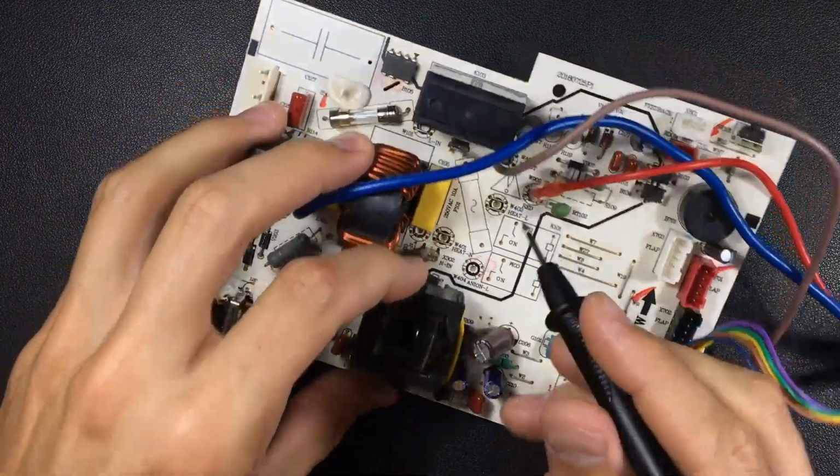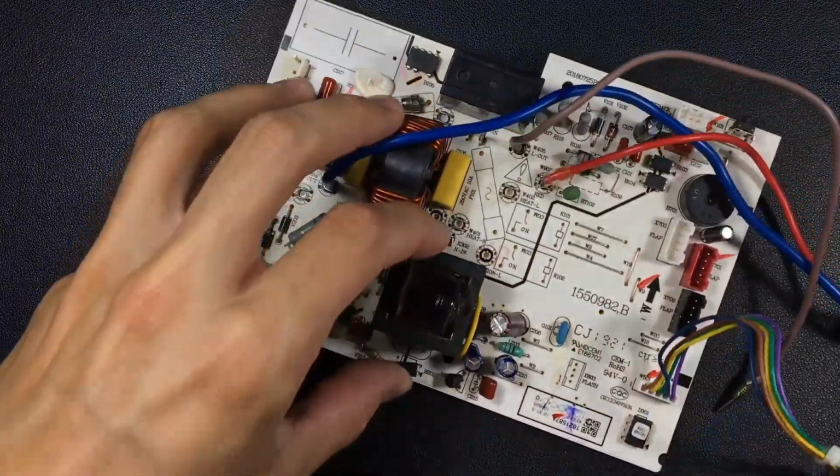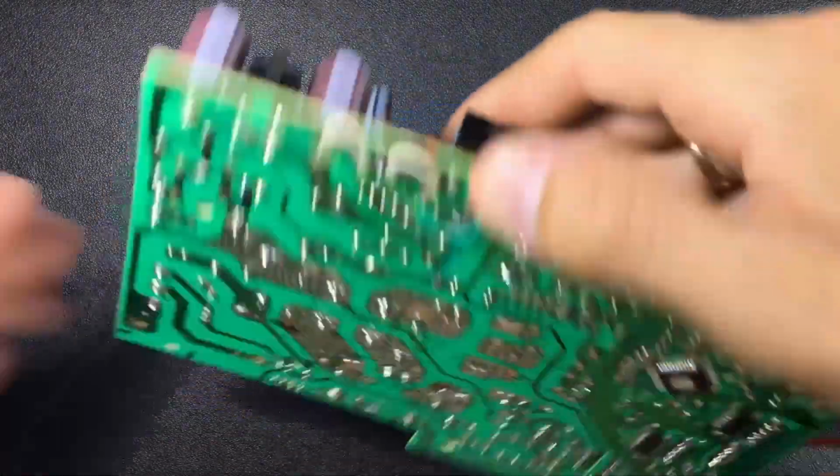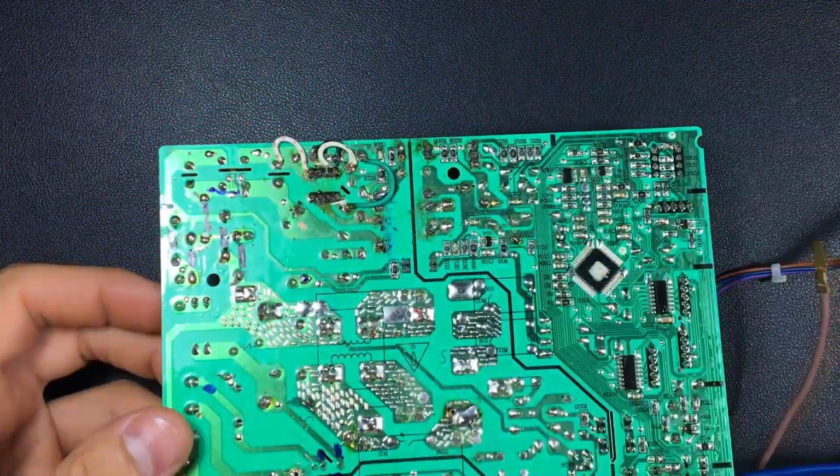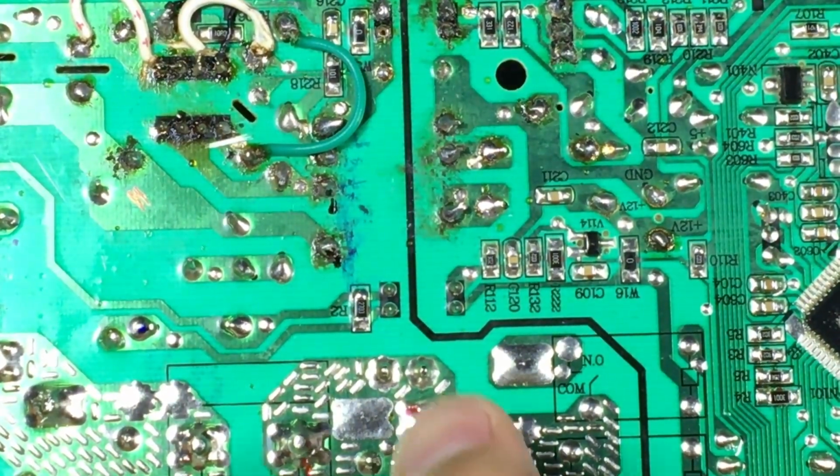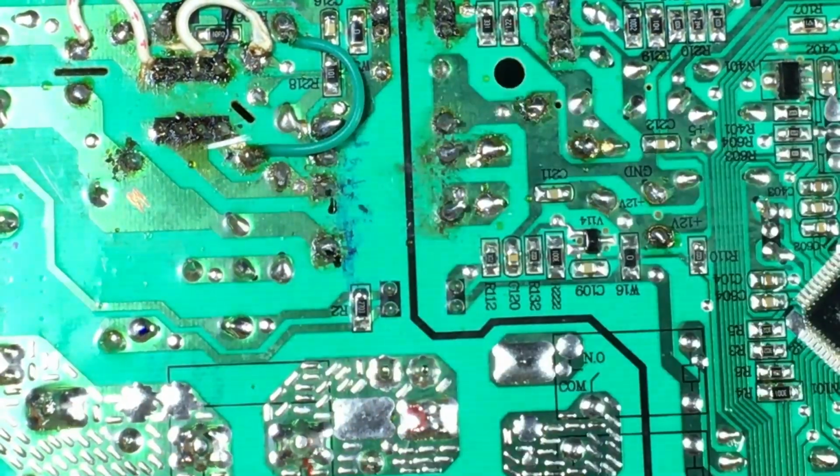We have 2 optocouplers, but in the opposite position. And if we wanted to measure it here, inside the board, we can also do it. We can test the LEDs at these points to see if they are in good condition.